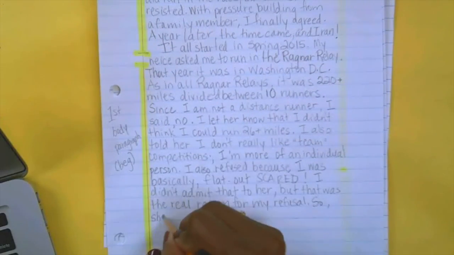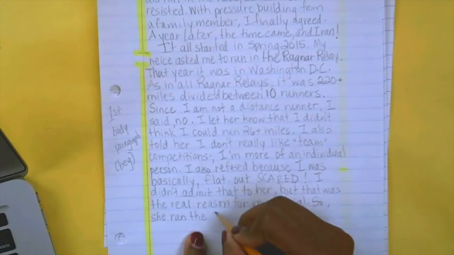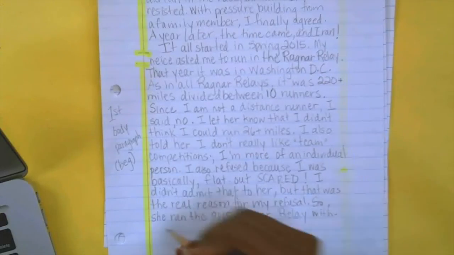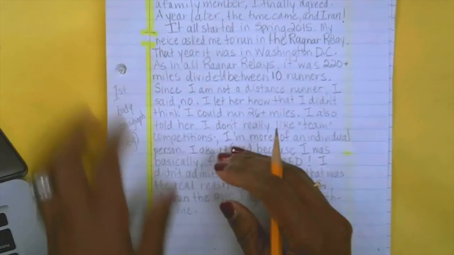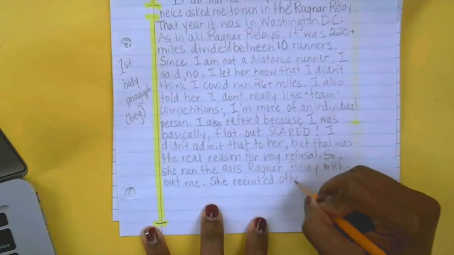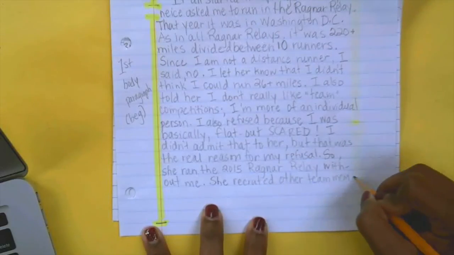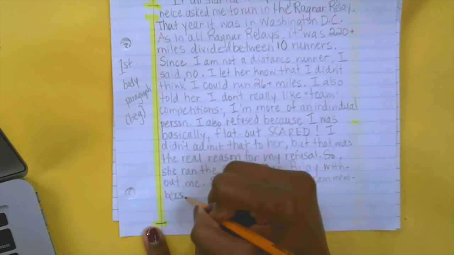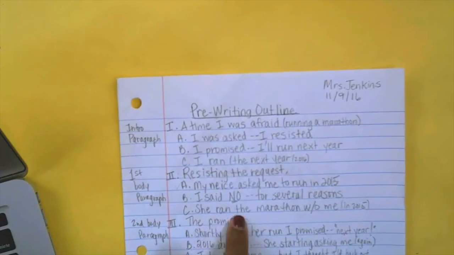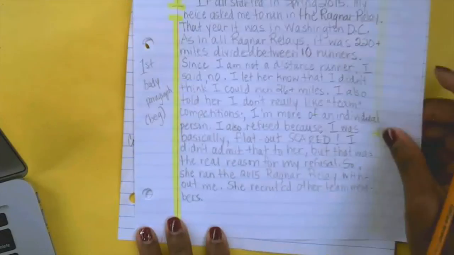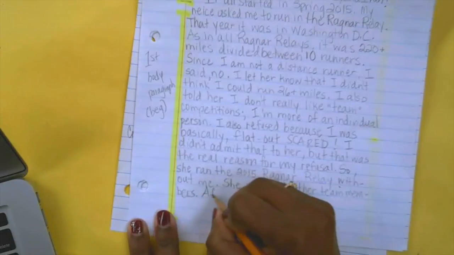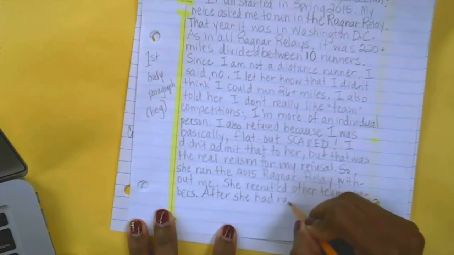So Roman numeral 2C said she ran the marathon without me in 2015, and I'm going to go back to my first body paragraph where I start off by saying, so she ran the 2015 Ragnar relay without me. She recruited other team members. After she had run it, she told me how awesome it was and how she wished I could have experienced it.